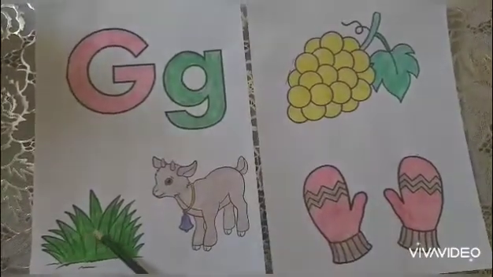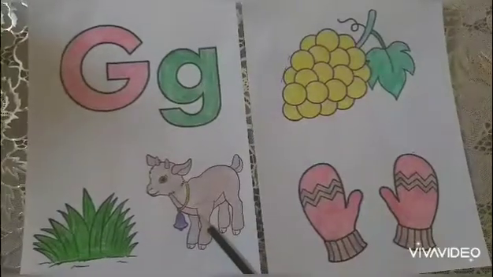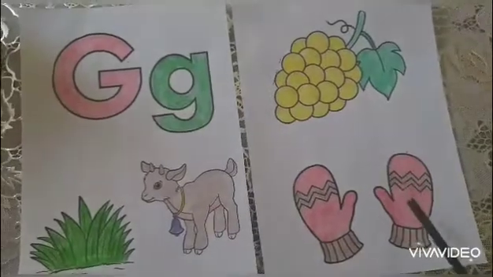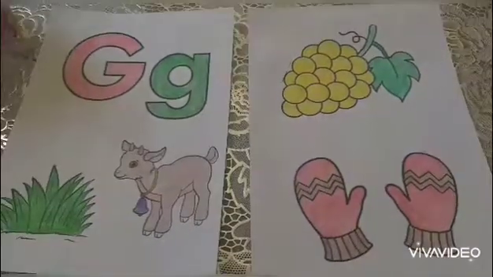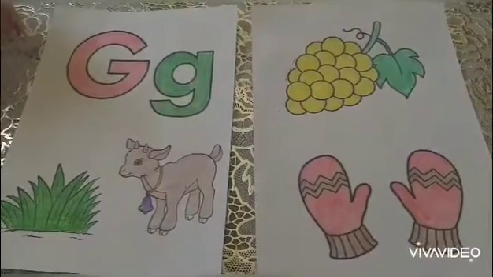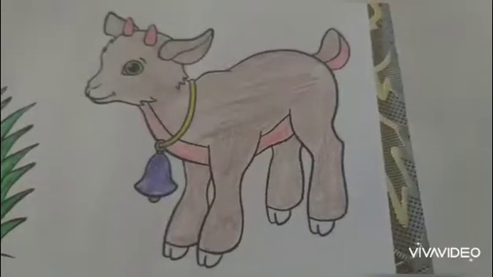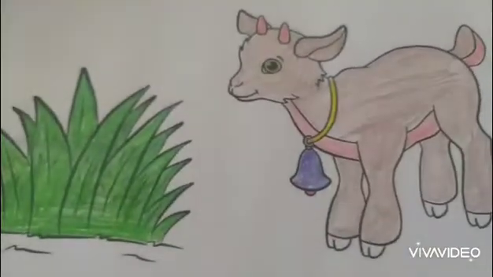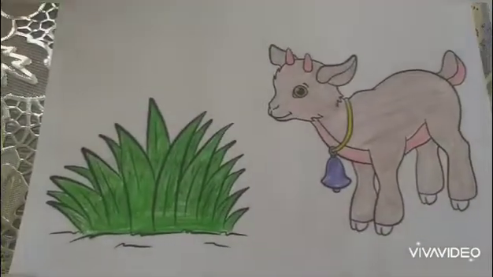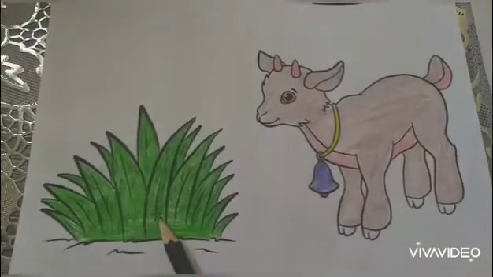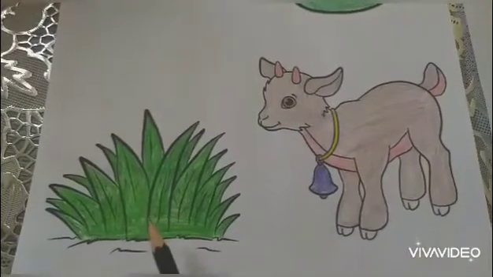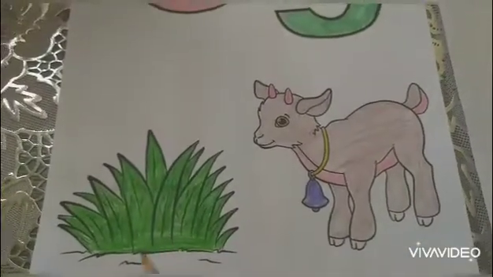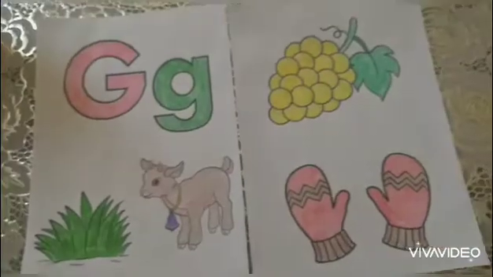G, grass. G, goat. G, grapes. G, gloves. At last, I have a question for you. What does a goat eat? A goat eats grass. A goat eats grass.